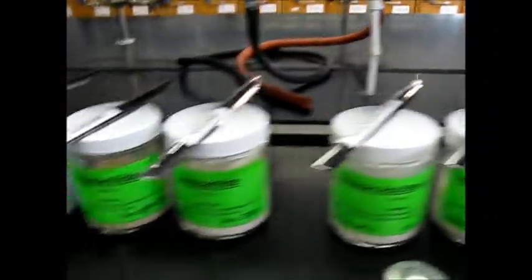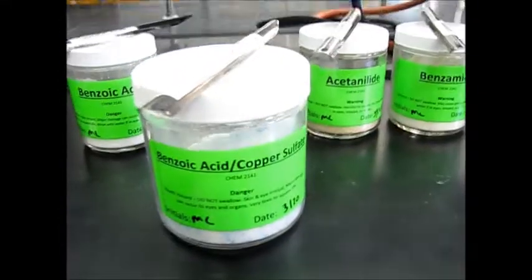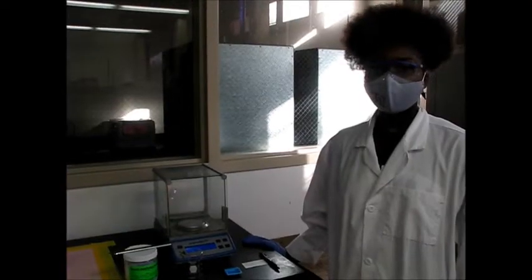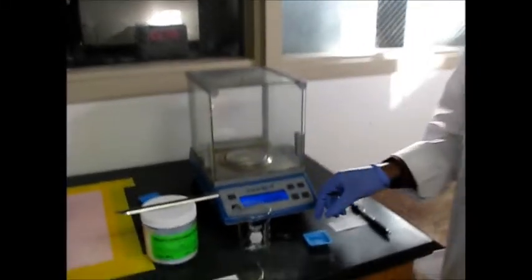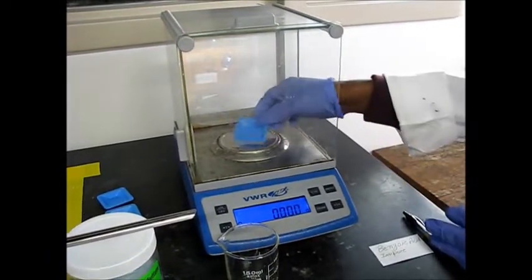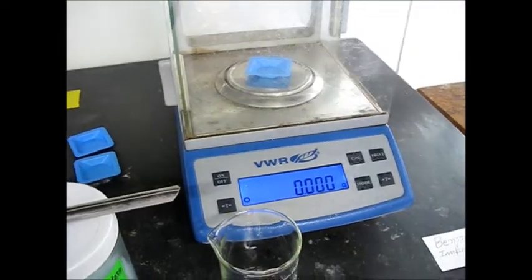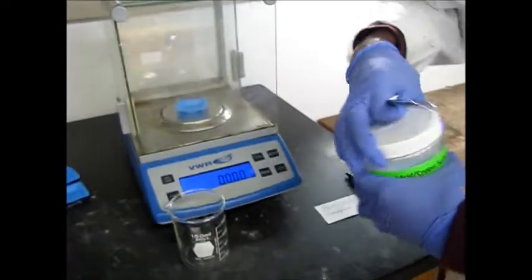So now we will start first by weighing this compound, which is contaminated benzoic acid. Now we're going to weigh 1 gram of the impure benzoic acid. So I'm going to get my weigh boat and open the window, and then I'm going to zero it out. And now I'm going to weigh out my 1 gram using my spatula.